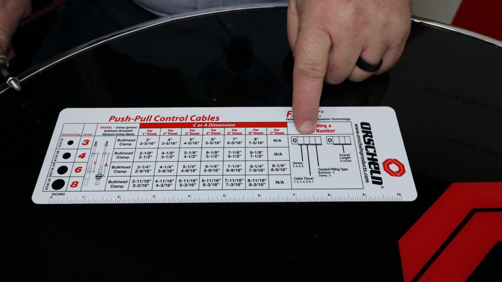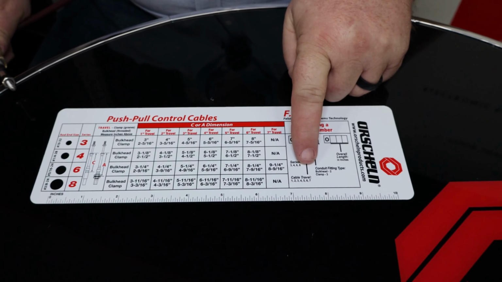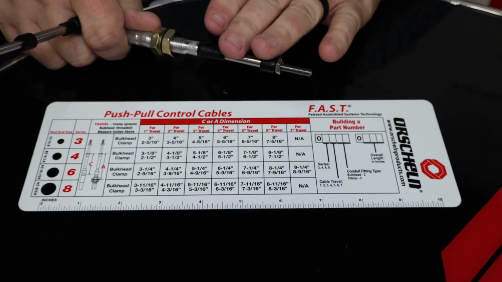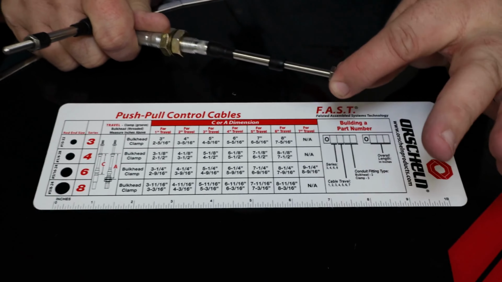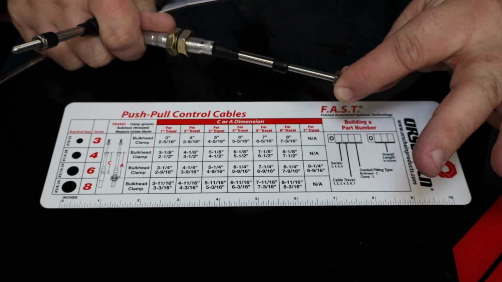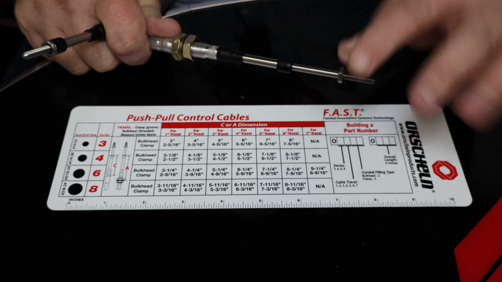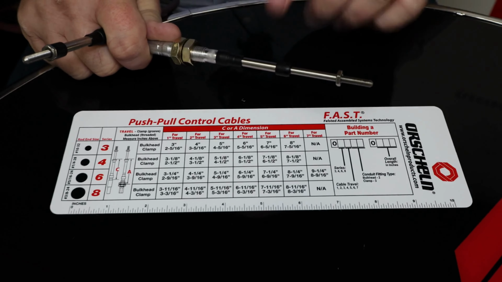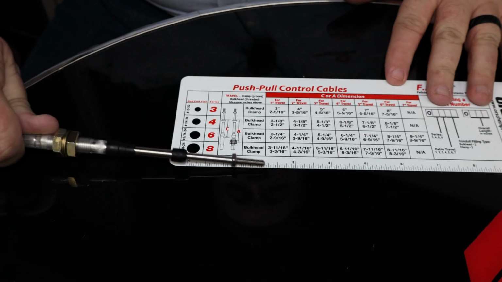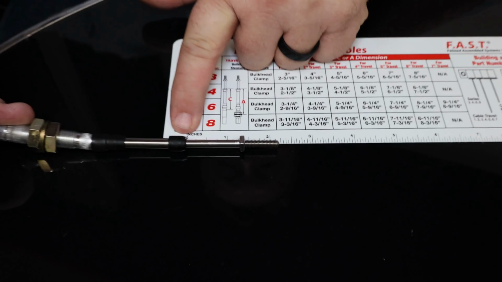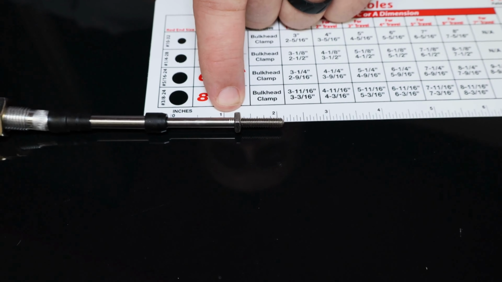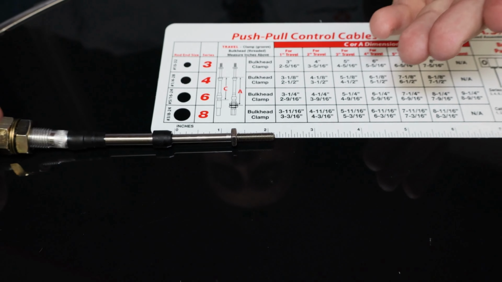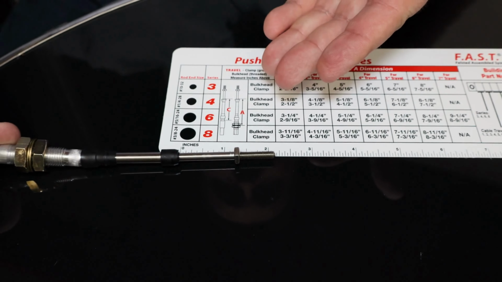The second piece of information talks about cable travel. Now, cable travel is done in 1-inch increments. In this particular cable, you can see the cable travel is this distance that the cable moves. You can tell that's from the back side of this button to the end of that seal. Using the cable ruler part, you just lay this down and you can see that this travels just a little bit over 1 inch. Now the cable travels are in 1-inch increments, so this is a 1-inch travel cable.